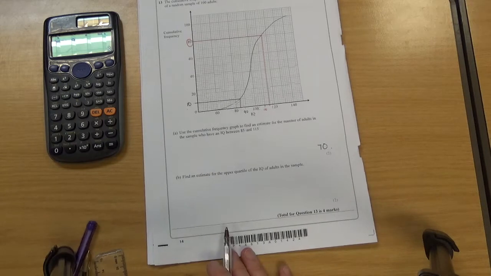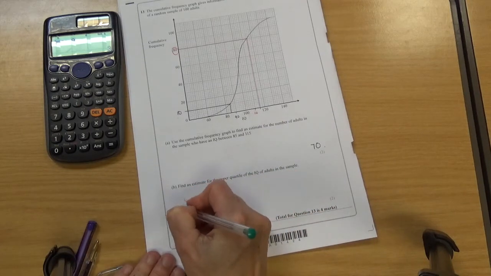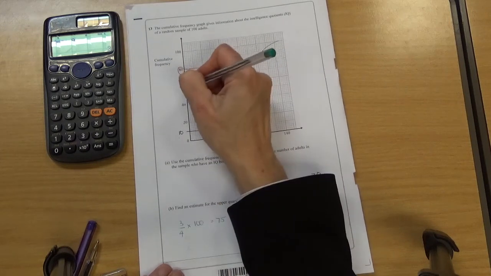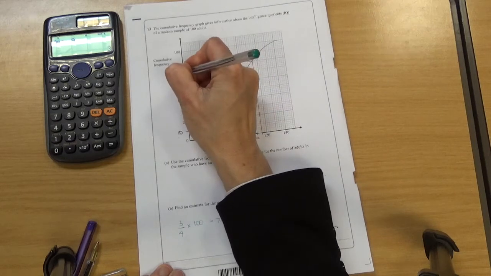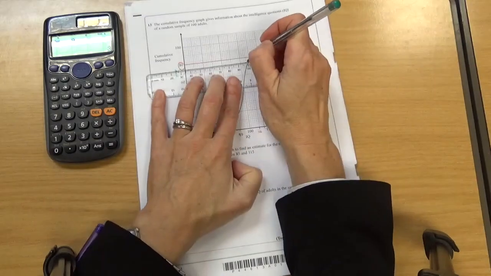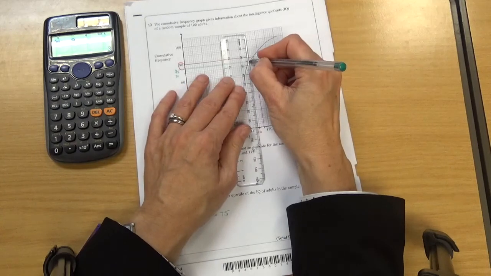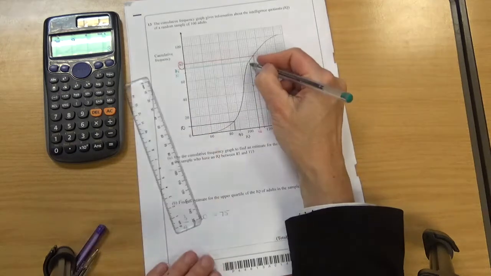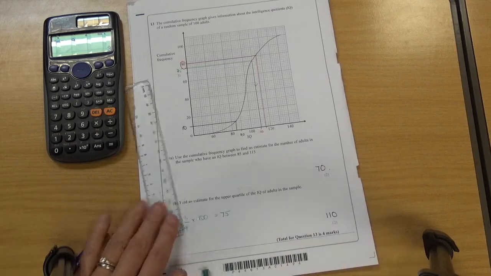The upper quartile, well I've got 100 people. 3/4 of 100 is 75. So I want the 75th person. There's 60, 70, 75 is halfway between 70 and 80. And my line comes out exactly at 110, but you might be slightly either side of that.